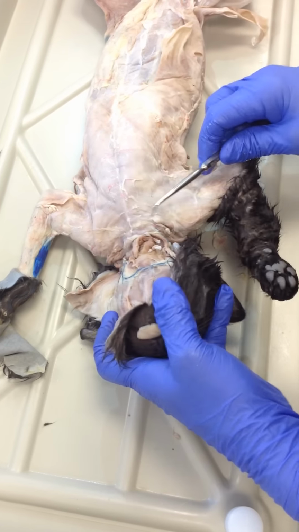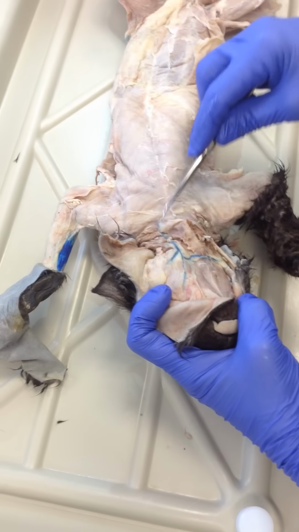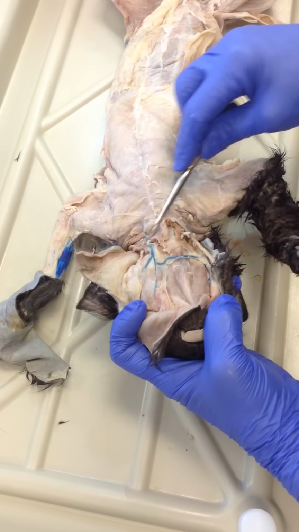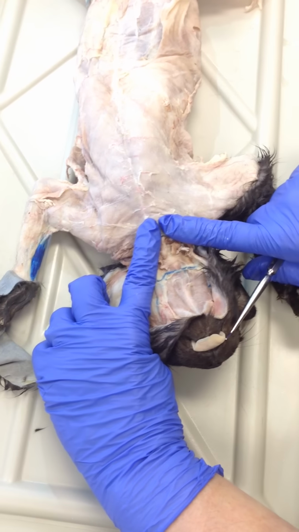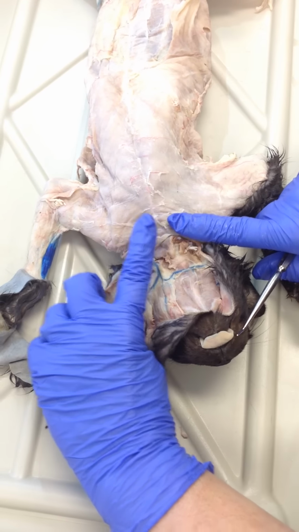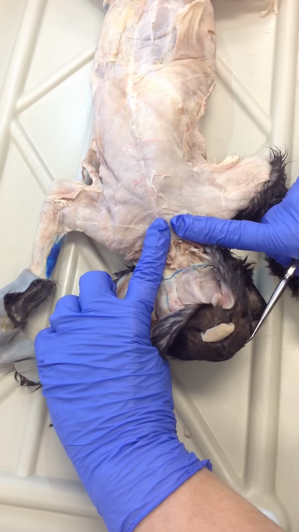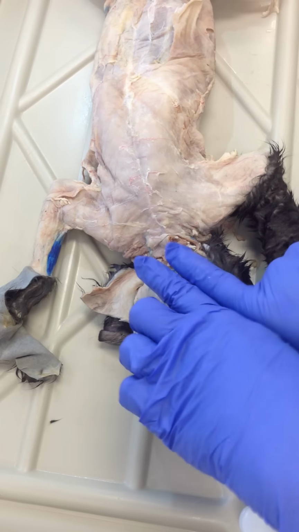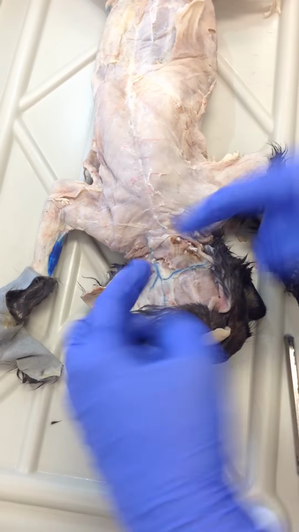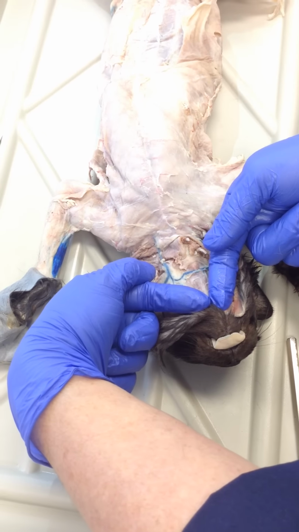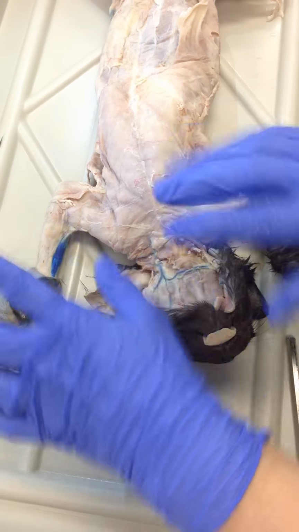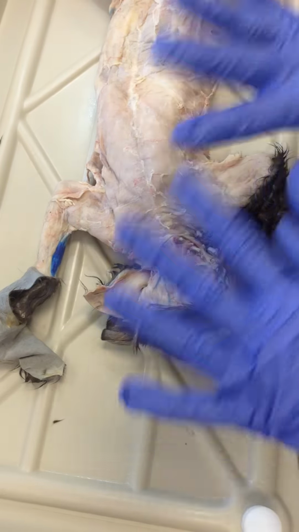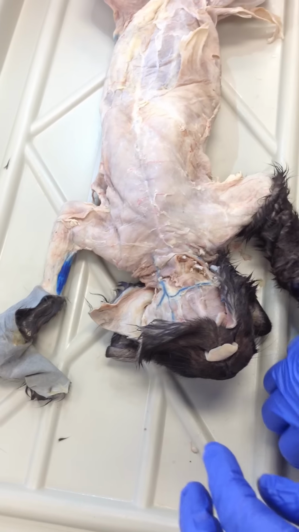And then the sternomastoid is attaching also at the manubrium, but it goes out to the side. So for clarification, sternomastoid, sternohyoid, digastric. So if you know sort of the orientation of them, you'll be fine.